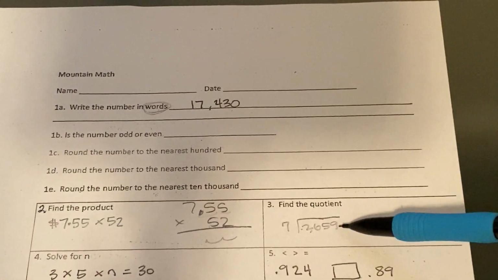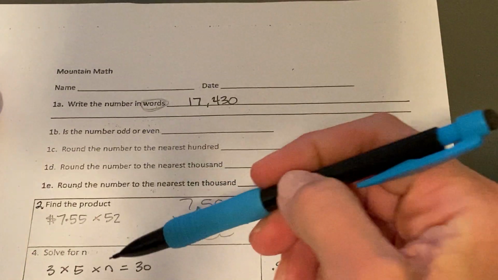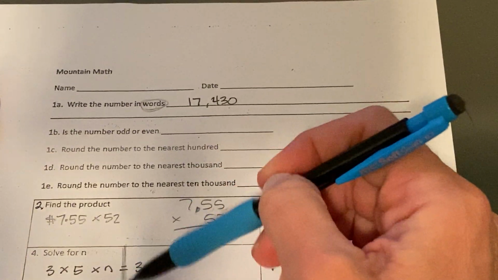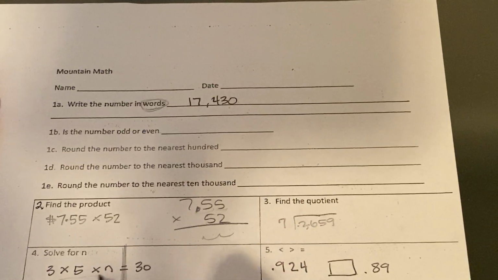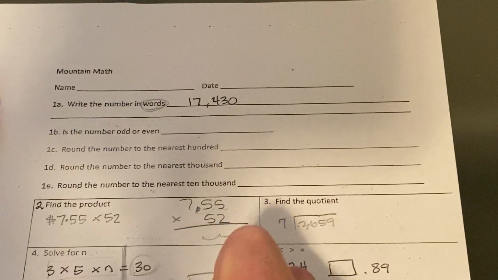Number 3, you're just going to divide. Number 4, you're looking for n, and keep in mind that that equal sign is the division line. So everything over here is going to equal to this right here. So n is, you're going to plug a number in for n. So you're going to want to write down n equals something right here.